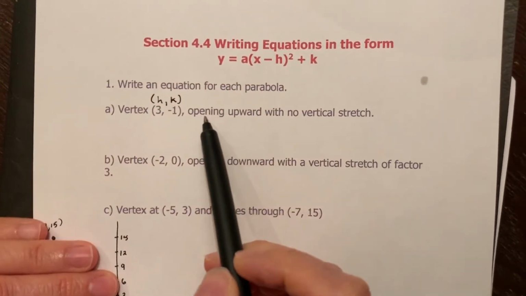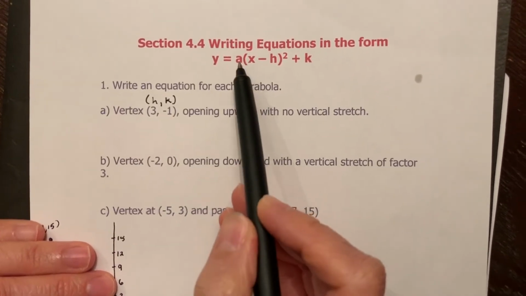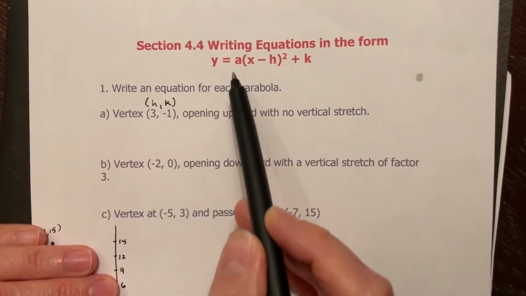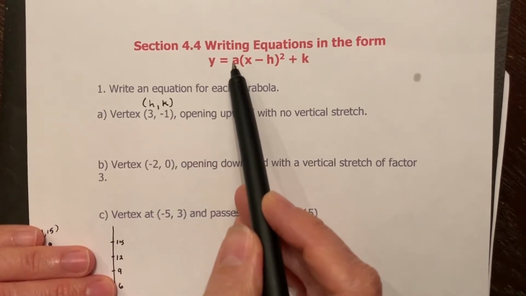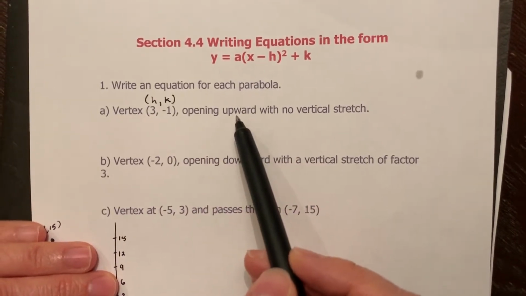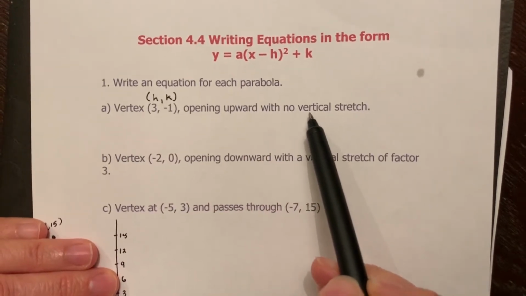Now I know the direction of opening. I know it opens upward. That gives me an indication of what a is. If this opens upward, you got to think, is your a value positive or is your a value negative? And if it opens upward, it's positive. Here I'm told there's no vertical stretch.